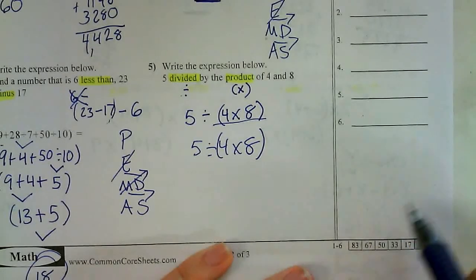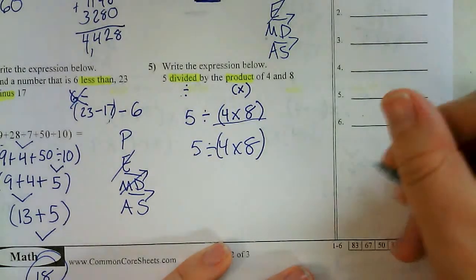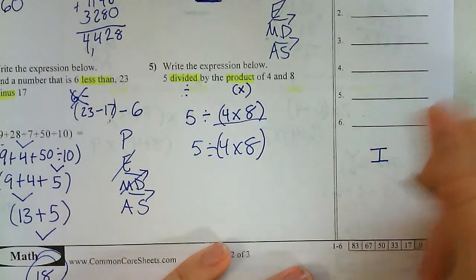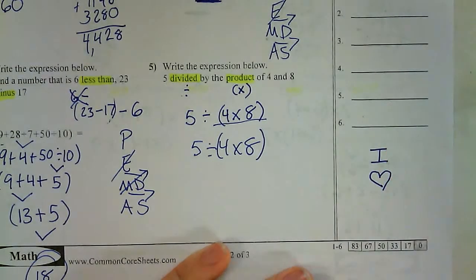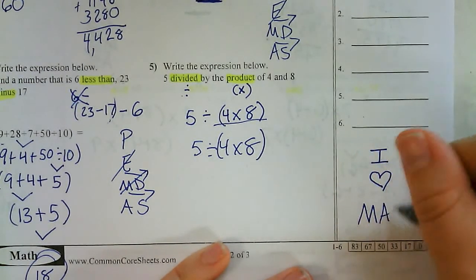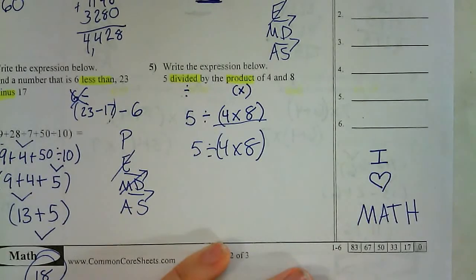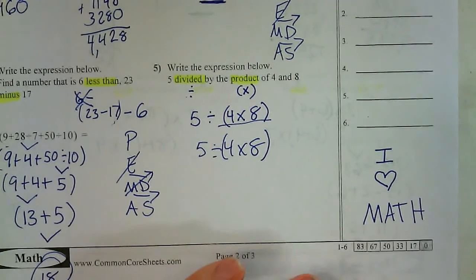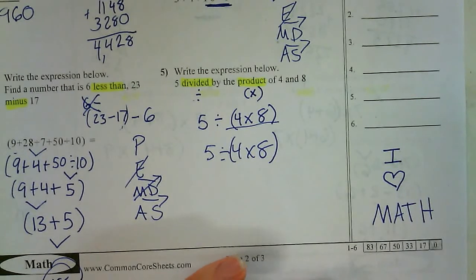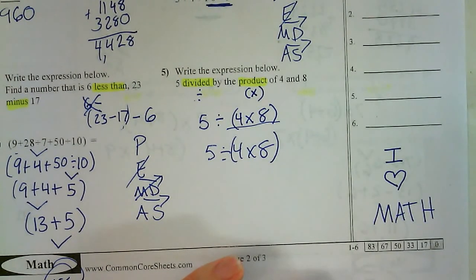So over here in your blank space, what I would like to see is I heart math. And if you write I heart math down here on Thursday's homework, then I'm going to know that you heart math so much you watch the videos for homework to improve your learning and to increase the size of your brain.